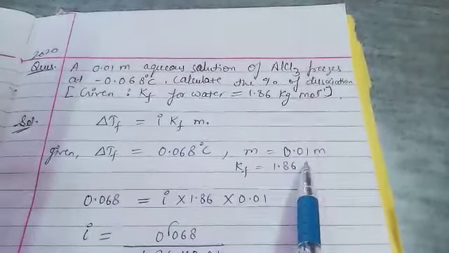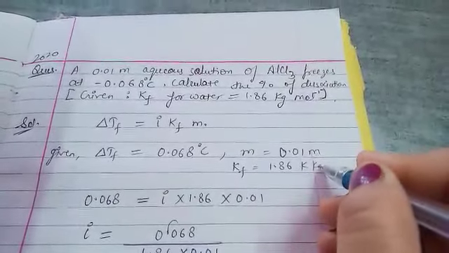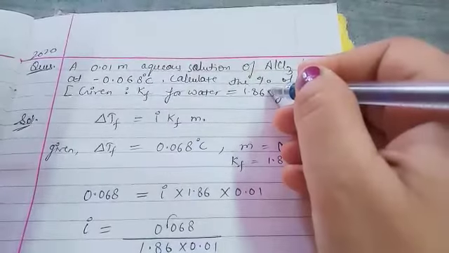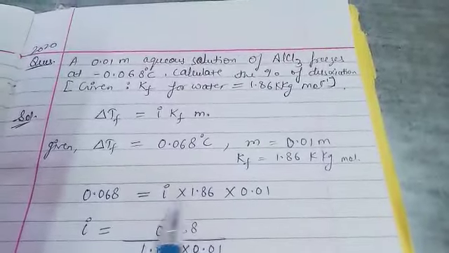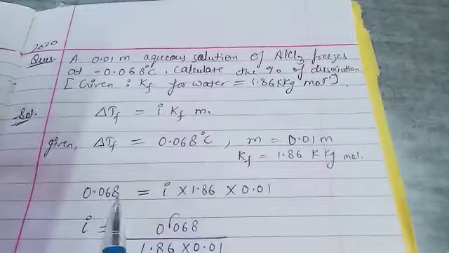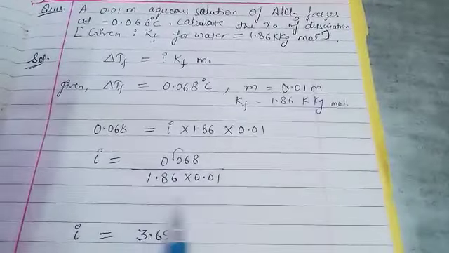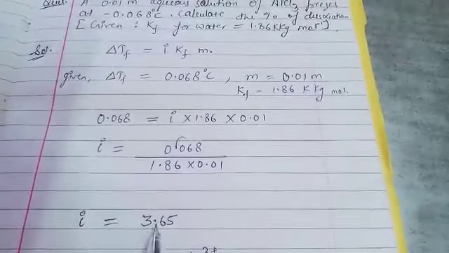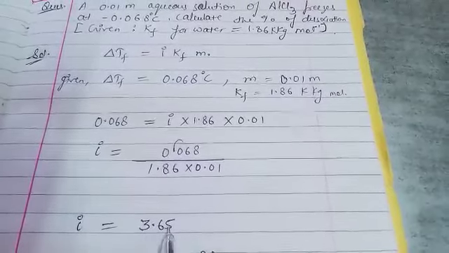Now molality is given to you, Kf is given, that is 1.86 Kelvin kg per mole. Done. Now put values: 0.0868 is equal to i into 1.86 into 0.01. After solving this, your i is 3.65. Obviously you have to solve it. So the answer is 3.65.